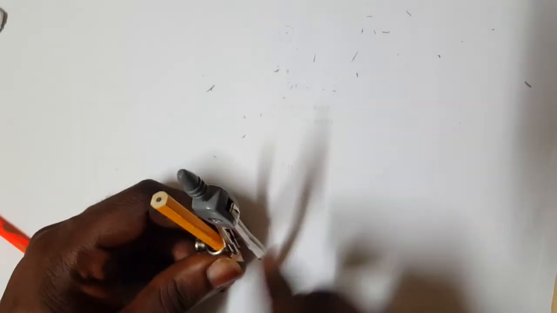So let's say we are constructing an ellipse with semi-minor axis 4 centimeters and semi-major axis 10 centimeters. So we have to open our compass to the distance of 2, so that when we draw the circle, we have the diameter of 4. That corresponds to the semi-minor axis.